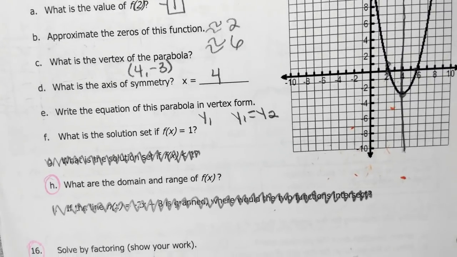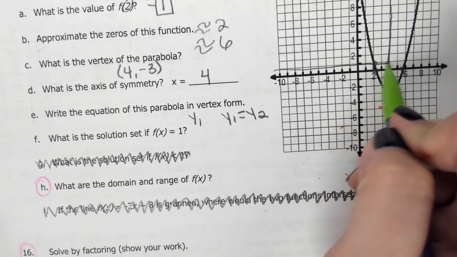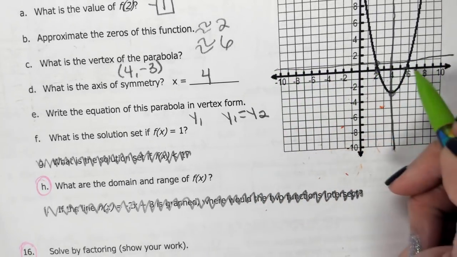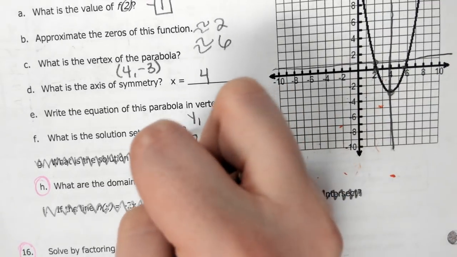F, what is the solution set of f of x equals 1? Well, now I'm going to draw a line at 1. I'm looking where it crosses. Well, that's 2 and 6. So that truly is hitting at 2 and 6.